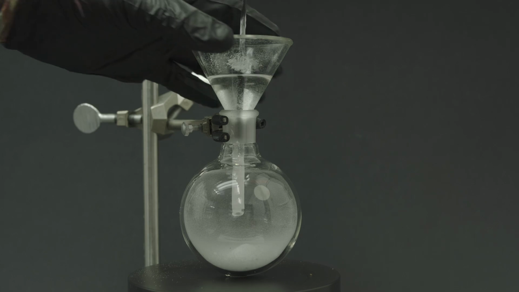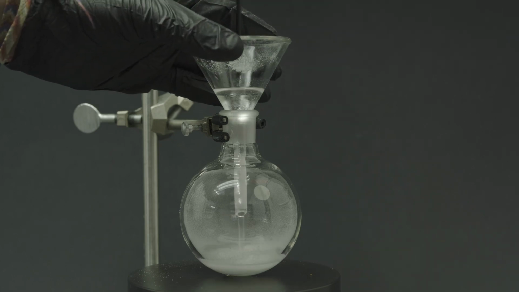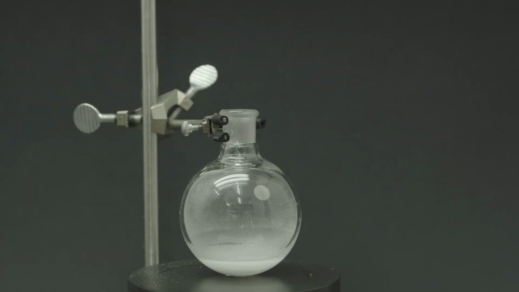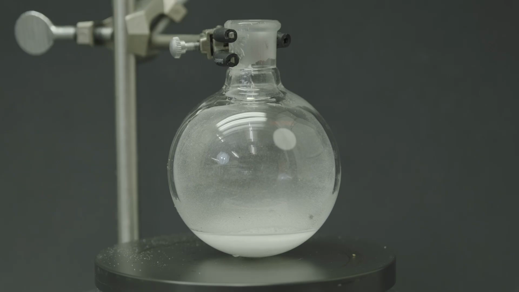After I poured in my acetic anhydride, I gave it a little push and it all drained into the flask. Next, I just threw in a small stir bar in order to get this reaction stirring nicely. Once I had the solution stirring, I just let it sit there. I knew that it needed a little bit of time to dissolve, and I was going to add in my catalyst soon.